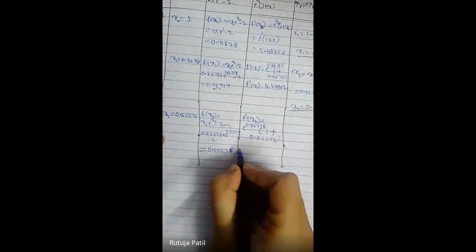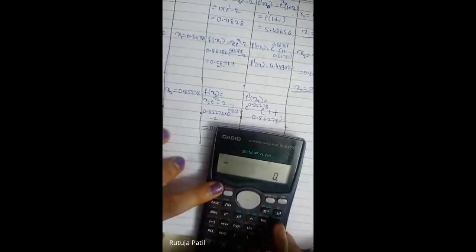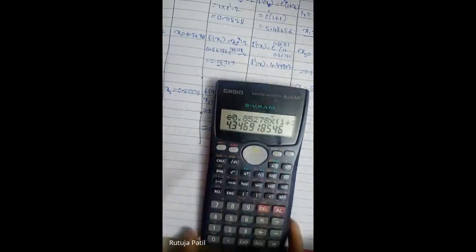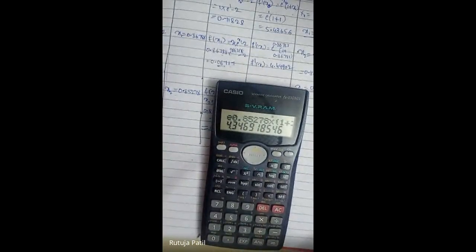Just do this calculation. So what will we get? e to the power 0.85278 into 1 plus 0.85278, that is 4.34692.